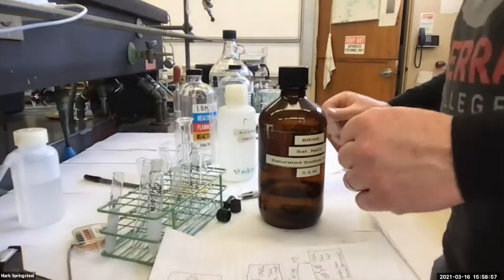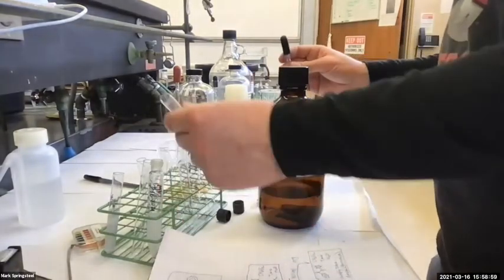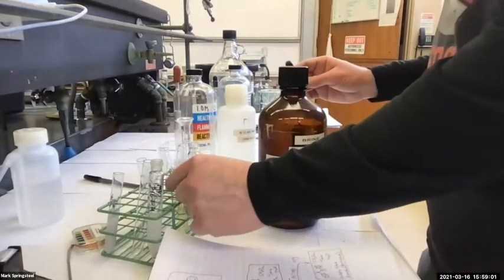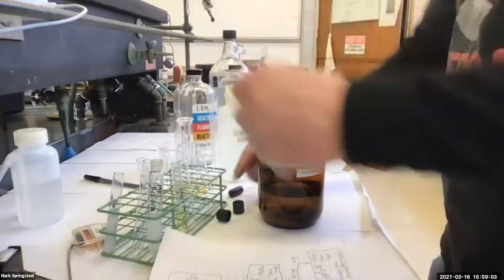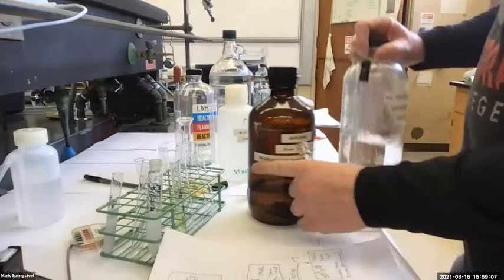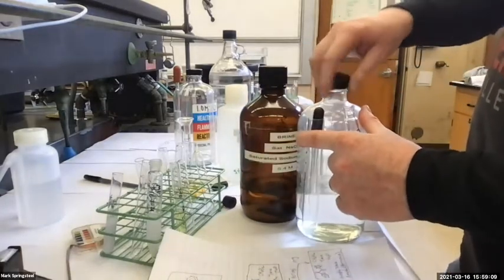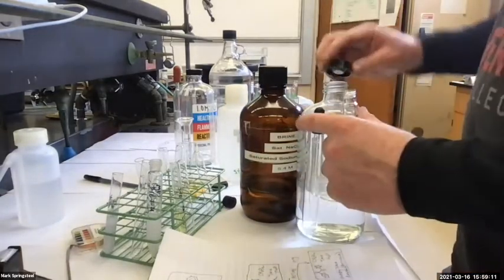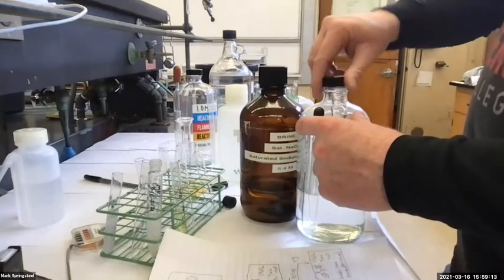Okay, so I have to get my methylene chloride into my new centrifuge tube, but before I do it, I should test it. You know how I'm going to test it this time? I'm going to test it with methylene chloride because I don't want the water in there. Well, you know what? It doesn't matter. I'm going to use brine anyways. Yeah, it's fine.